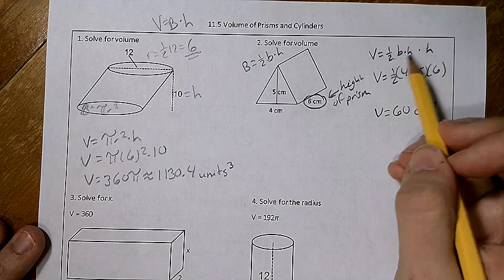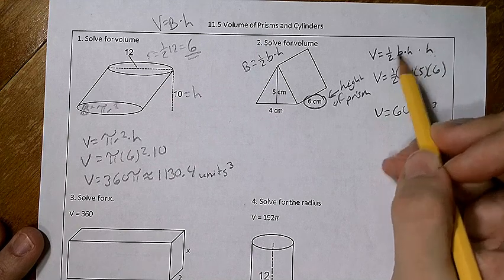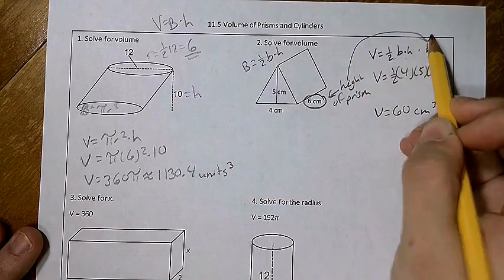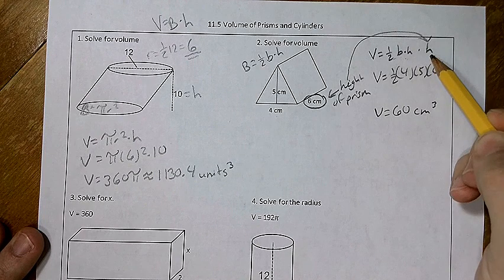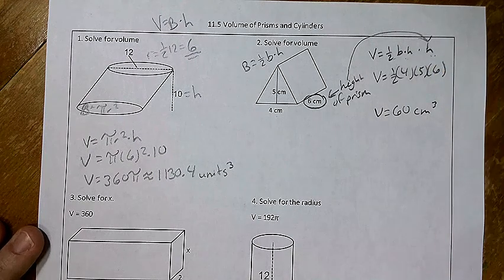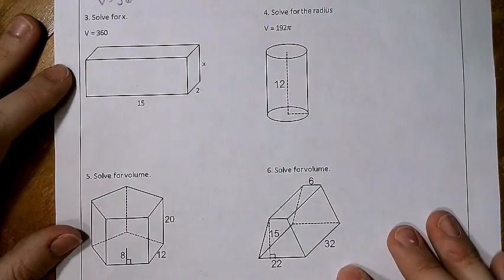Some students, because they don't like having two h's there that represent different things, right? Some students like to capitalize the second h. I'm okay either way. Our next one, number 3 down here, says to solve for the height.